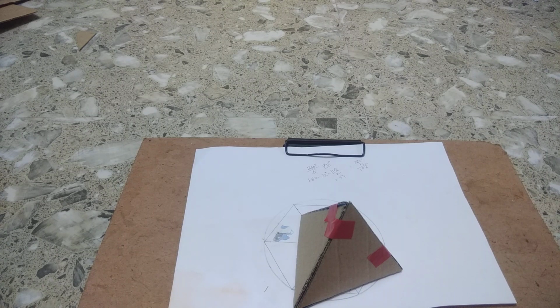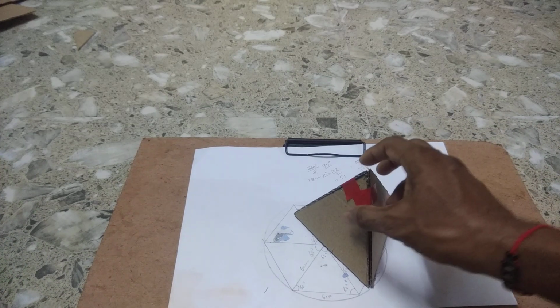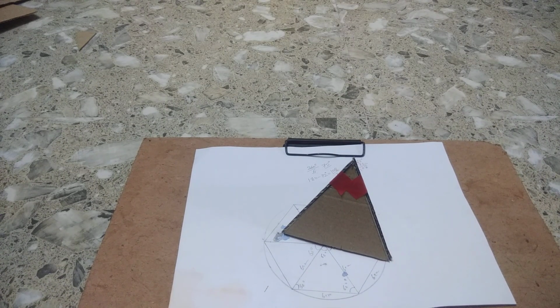See, this is a very easy way to make a triangular pyramid. You see, this is our triangular pyramid. Now in a triangular pyramid we will learn the properties. What are the properties of a triangular pyramid?